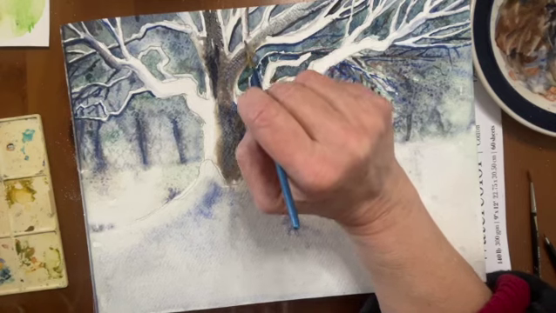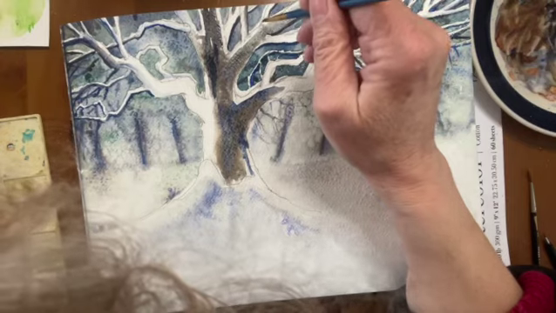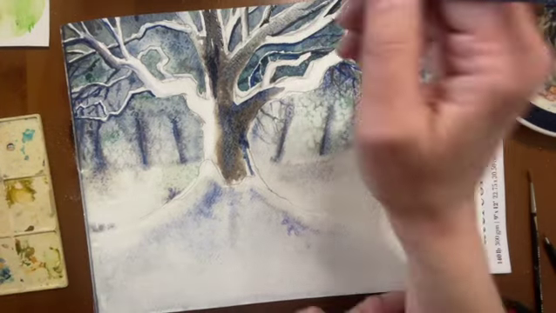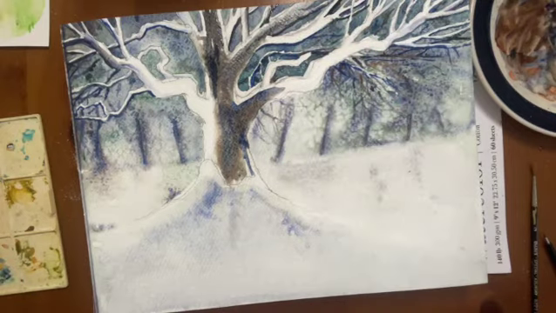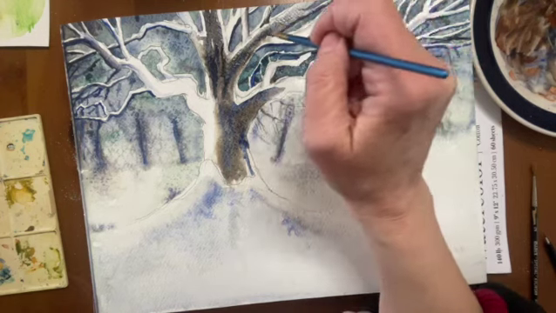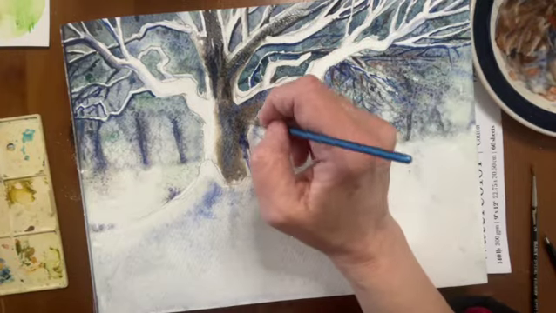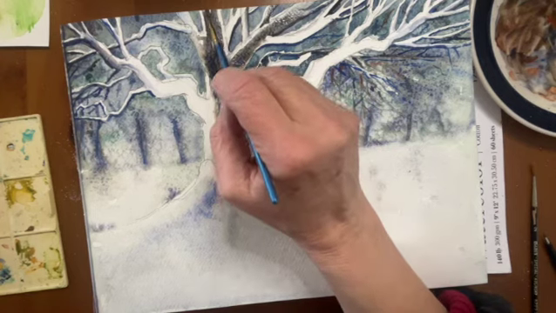Clear water. You know, at times you want to work into the wet paint, and other times you want it to dry in between.